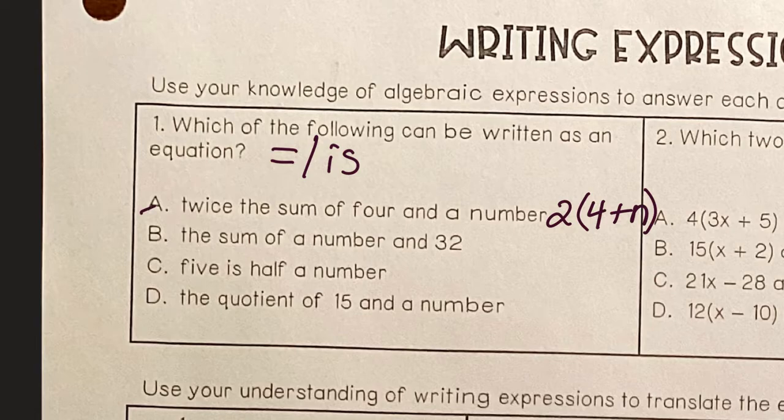B says the sum of a number and 32. Again, sum means addition, so we're adding a number, any number, I'm going to put a variable in there, and 32. So that would be n plus 32. Again, no equal sign, so that means that it is not an equation.